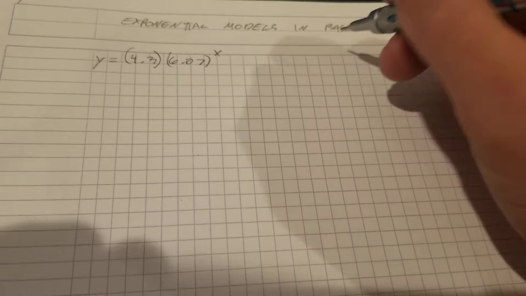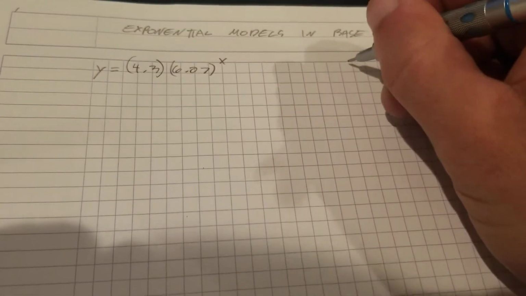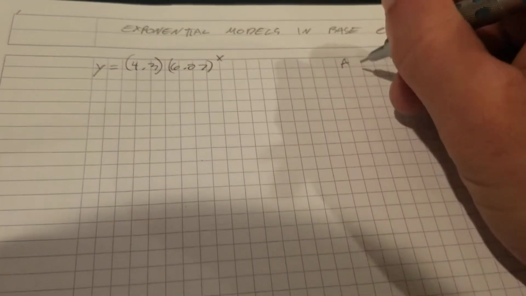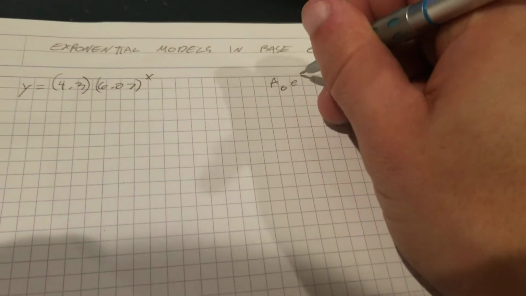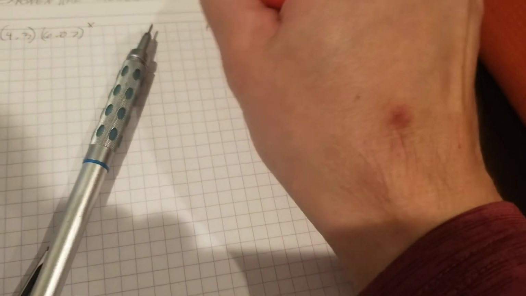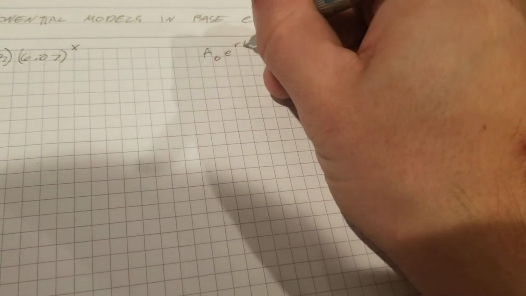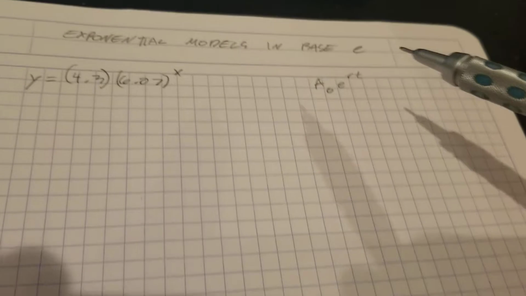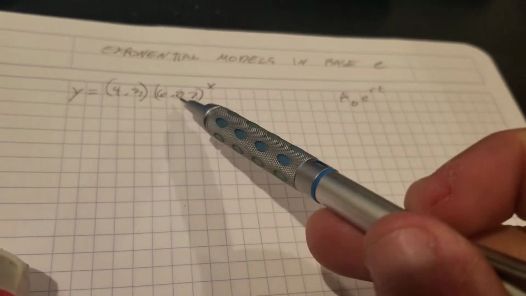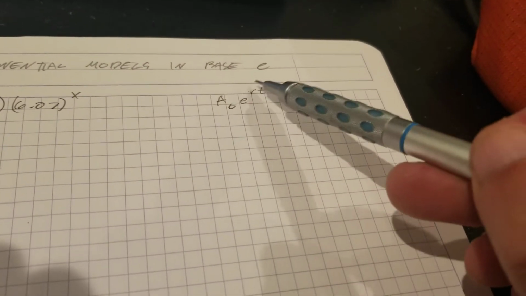And you kind of recognize this other form from our homework, A sub 0 e raised to the rt, and we're trying to find r. So how can we make this into this form so that we can find our rate?